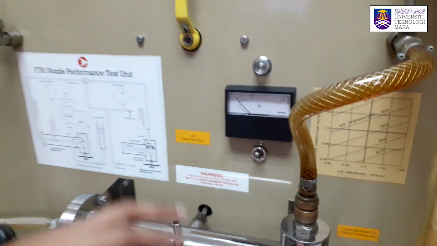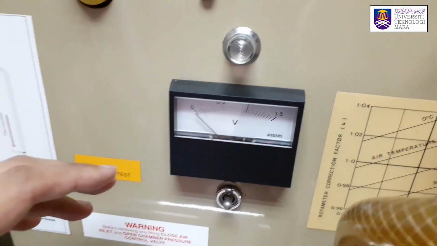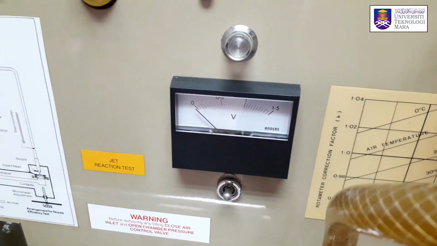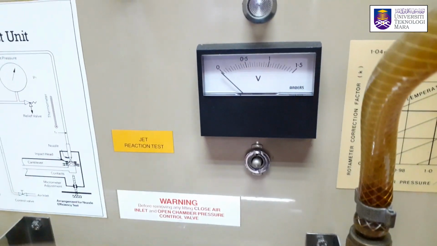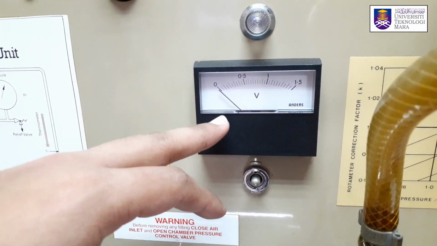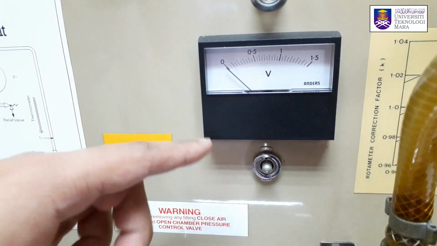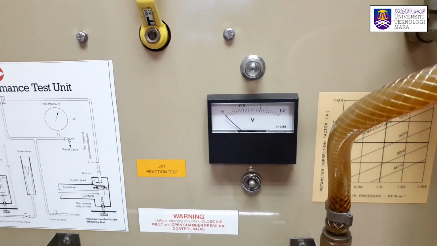Related to the micrometer adjustment gauge, this is the voltmeter. We're going to adjust the micrometer adjustment gauge and need to get a certain reading at this voltmeter. It's very crucial, so we need to be very precise when doing this experiment.